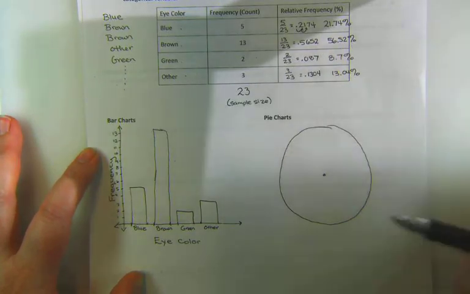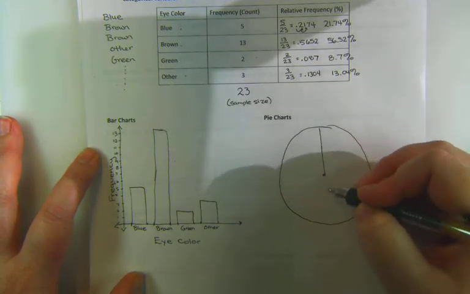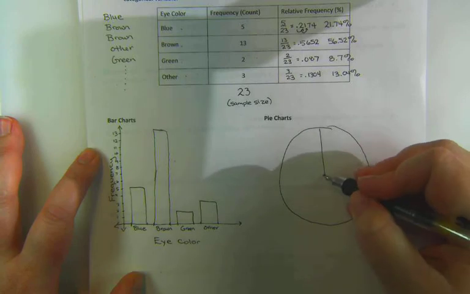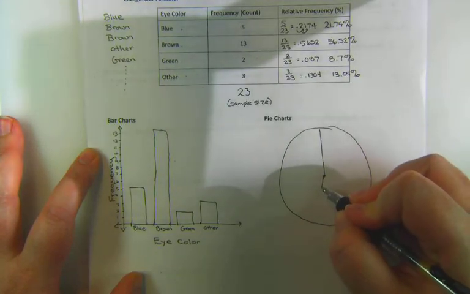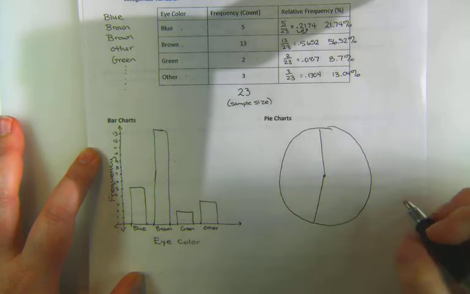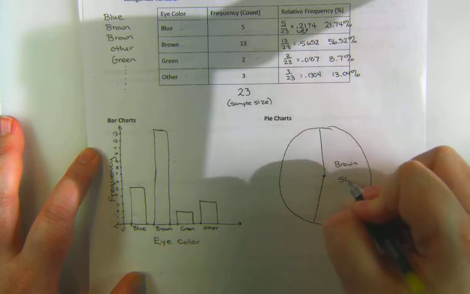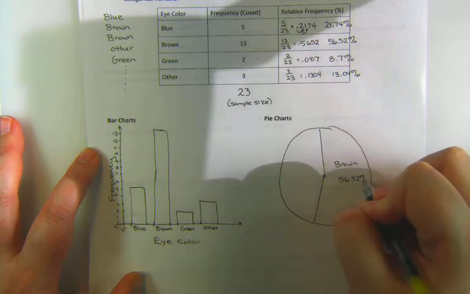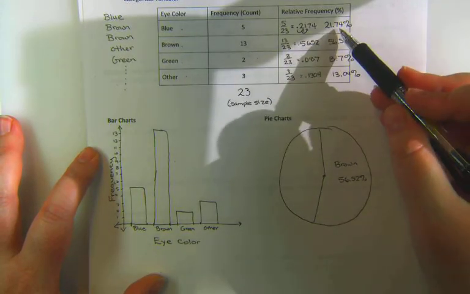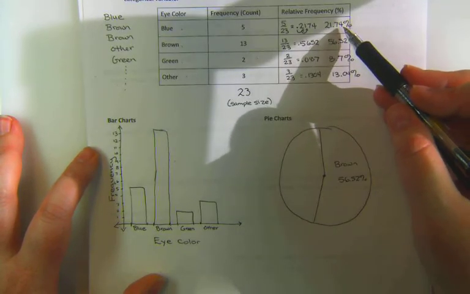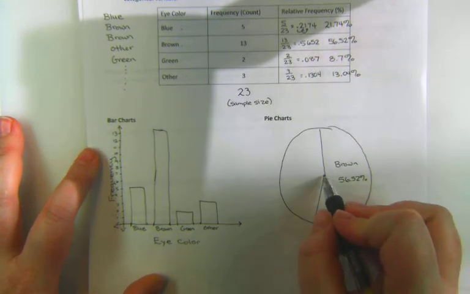So with that said, what I do is I try to find percentages that make sense within a circle. So like 56.52%, that's a little more than half of the circle. So imagine if I drew exactly half, I would just draw a straight line, and that would have 50% over here. So what I might do is that would be 50%, and I'll just add a little bit on so that's a little larger. So over here is brown eyes with 56.52%.